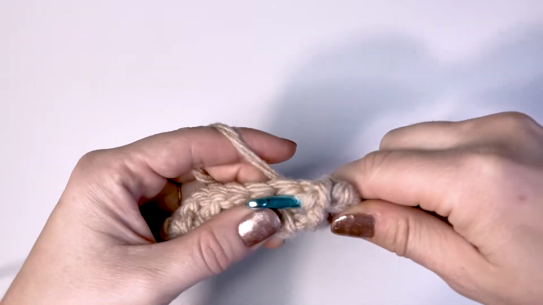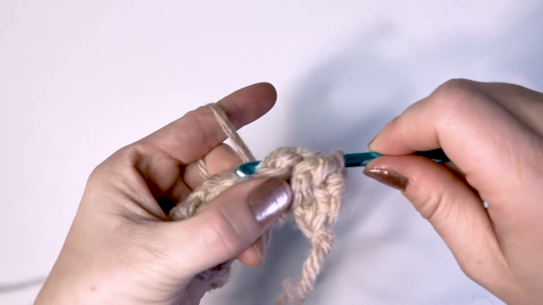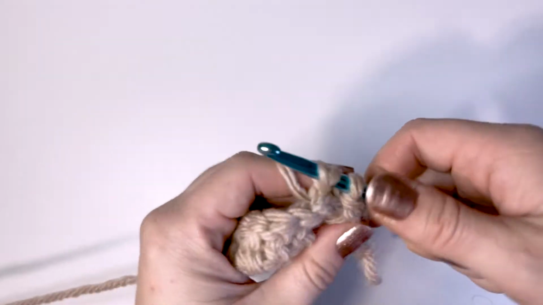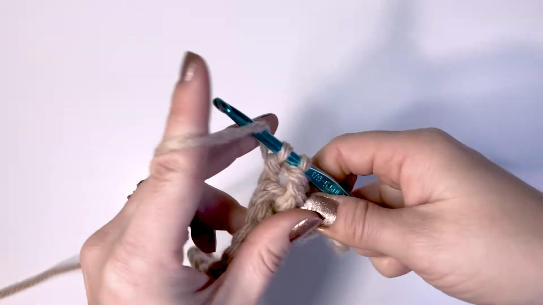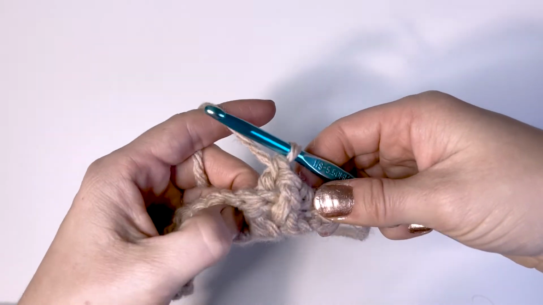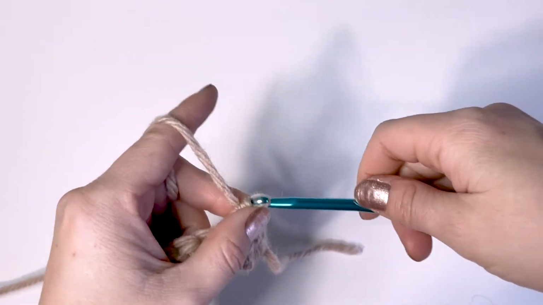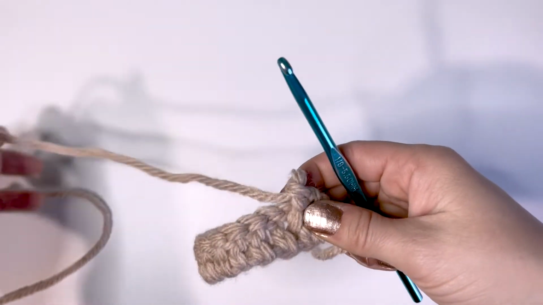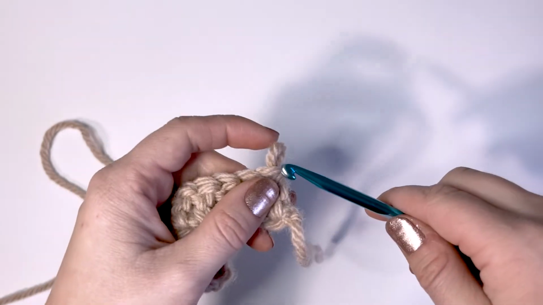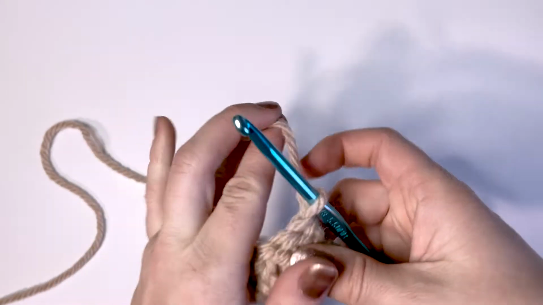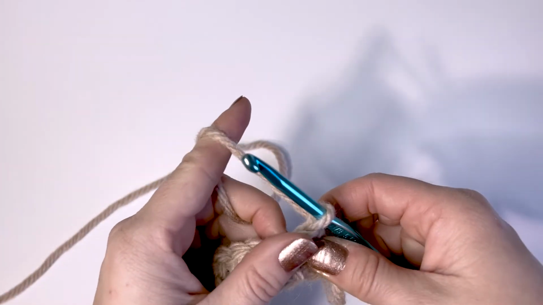It's a little trickier. And this can create more of a 3D effect in your work, which can be really cool. I've used this on ribbing for a sweater, and it can be used for just so many other things, and it's more of a three-dimensional effect, which is really, really cool.